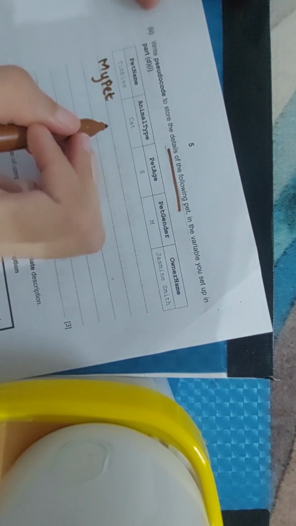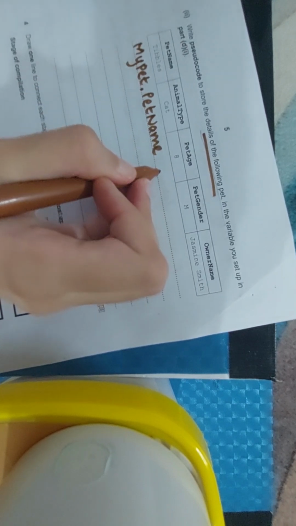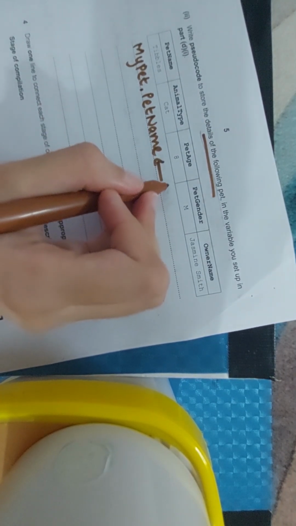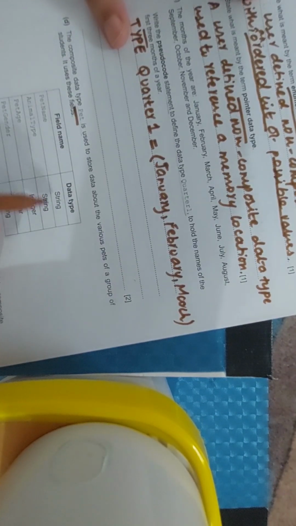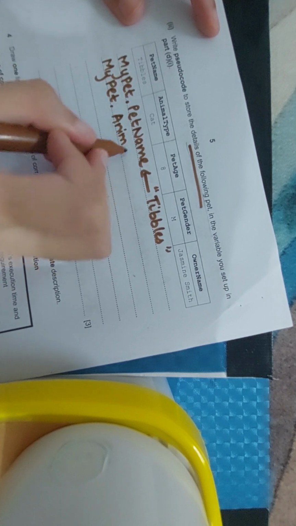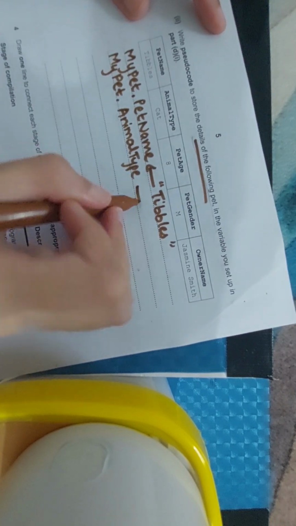So simply you start writing with myPet. This is the syntax of a record data type, right? So this is going to be myPet dot petName. Make sure you use the same variable name. Now simply assign the values. This is going to be Tibbles. Now see, pet name was basically a string, right? So you need to include the quotes. So this is going to be "Tibbles", and then myPet dot animalType. This was also a string, I guess. "Cat".